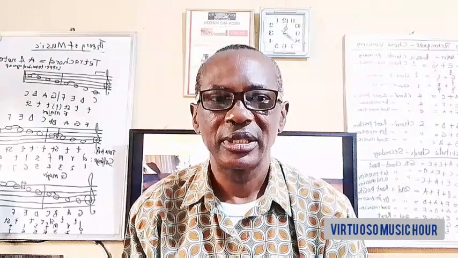Now, if you don't understand this, it will not be easy for you to read the alphabets of music on the staves. There are only 7 of the English alphabets used in music, and they are often repeated higher or lower to represent the same sounds. And as I said, they are A, B, C, D, E, F, G.